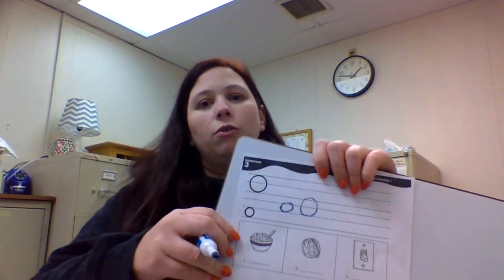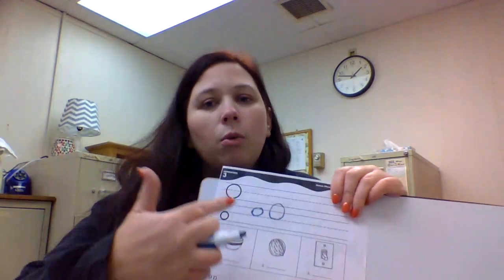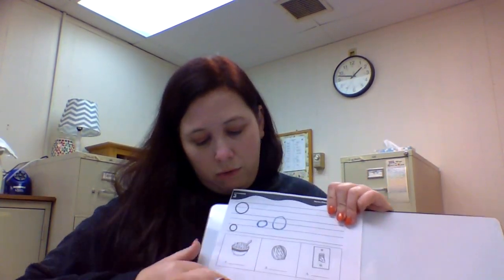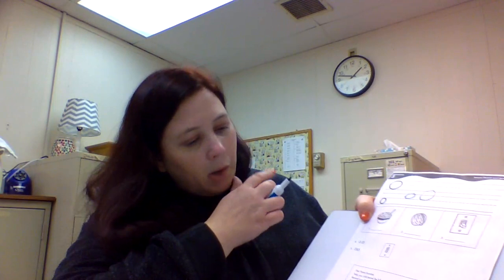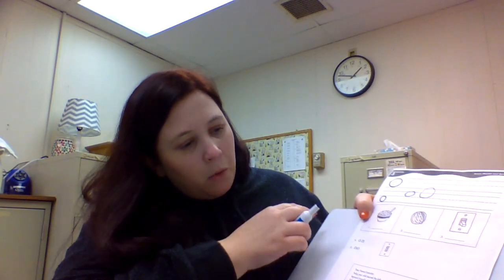Next, on the back of our worksheet, we're going to do the same thing. You can see where my marker bled through. We're going to practice our capital O's and our lowercase O's. And then down here, we're going to write out the sound that we hear when we see each of these pictures.